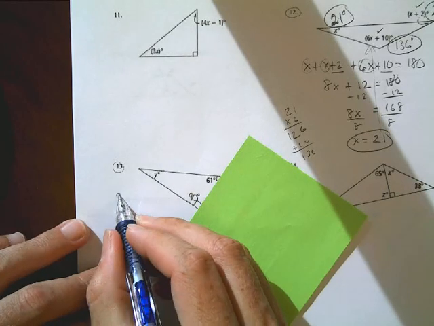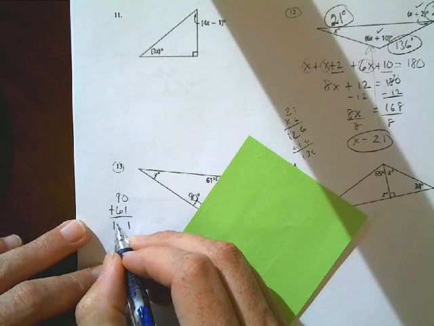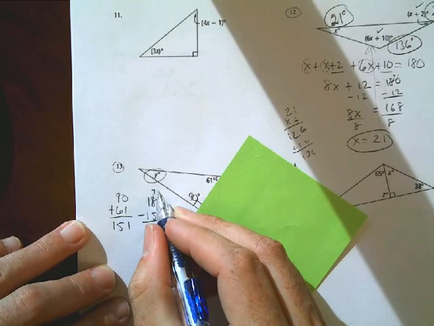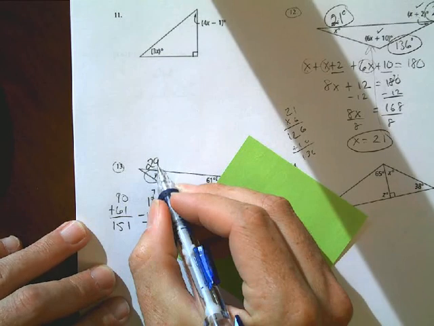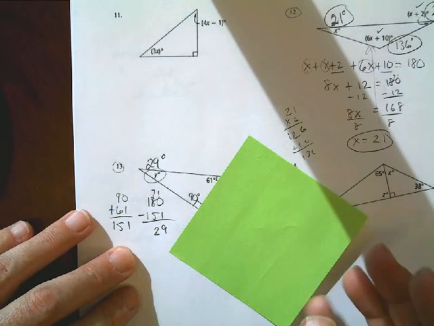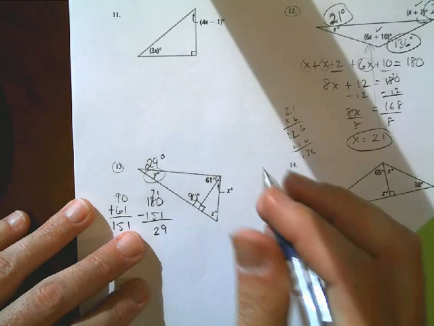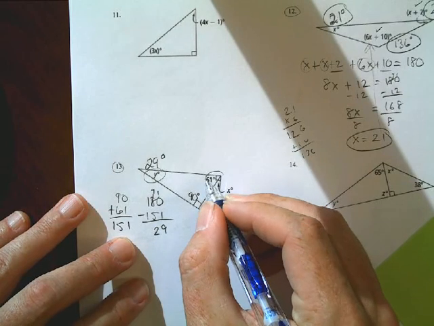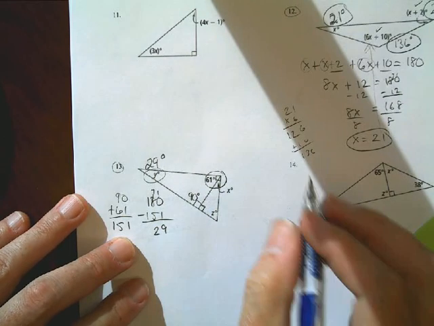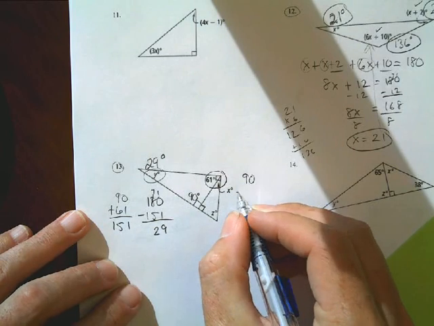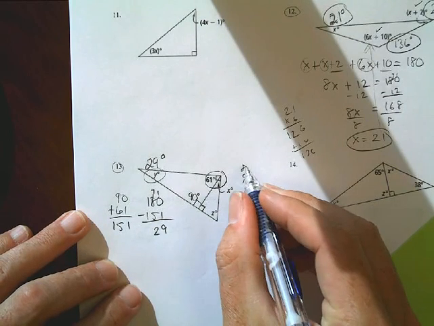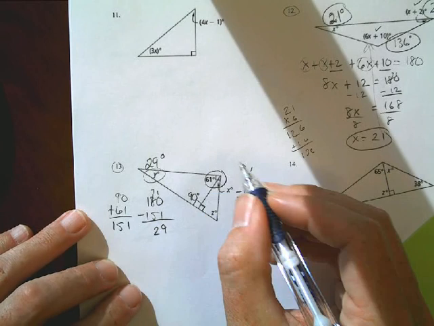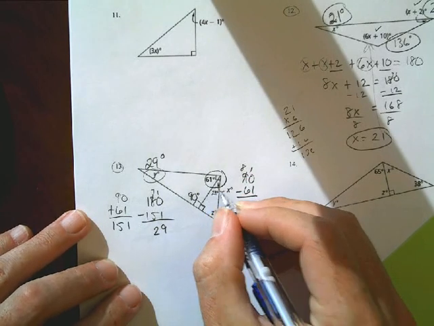I have a 90 plus 61, which is 151. So the value of y would be 180 minus 151, and so we have 29 degrees for this angle right there. Okay, looking good so far, but I'm not done yet because I have all this stuff. Now, let's go to the x value. If this whole thing right here is 90 degrees, and I know that that's 61, then what's left for the x value is 90 minus 61. So I do some borrowing, and 10 minus 1 is 9, 8 minus 6 is 2, and so I have 29 degrees for the value of x.